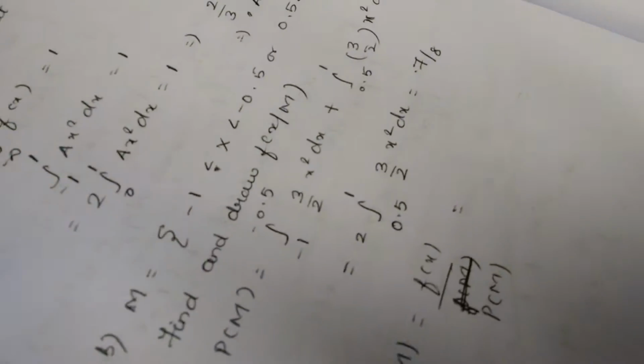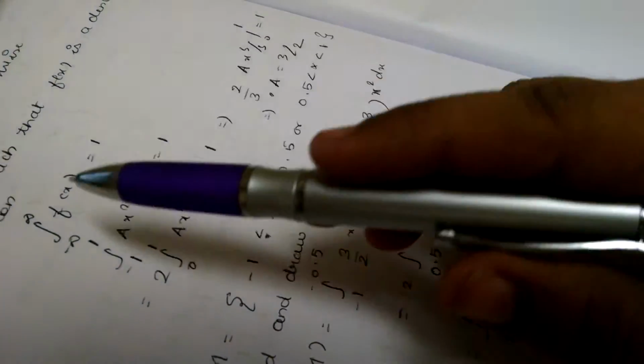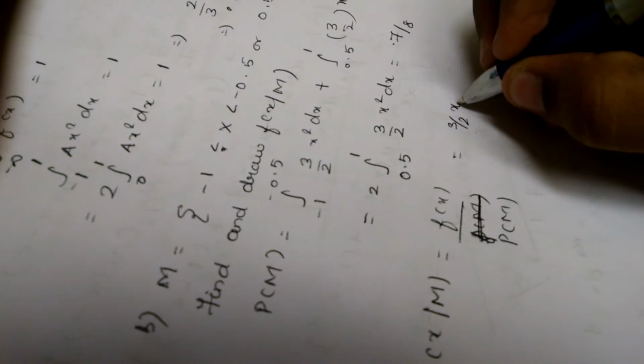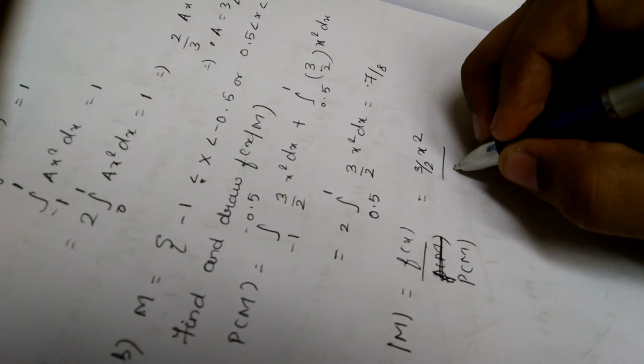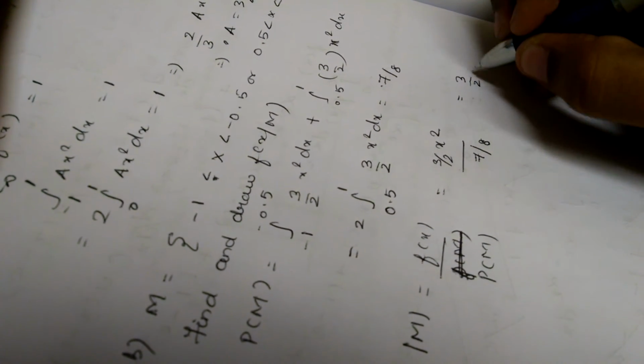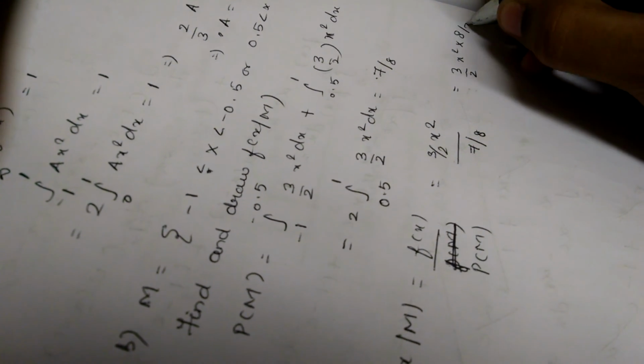Now what happens here is we substitute the value of f of x, which is basically 3 by 2 x square, by p of m, which is 7 by 8. So 3 by 2 x square into 8 by 7.